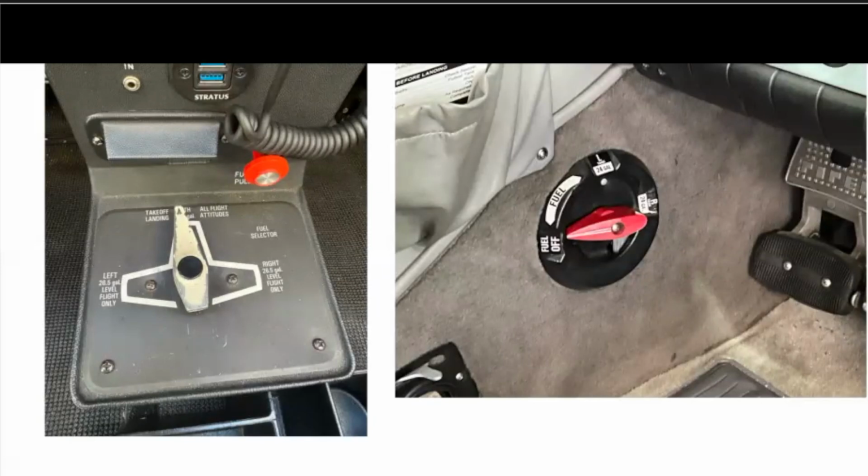If you're on the ground and the plane's not quite level, what's the fuel going to do if it's just sitting there unlevel? If you've got it set to both, what can happen there? It won't take from one side, but if you're sitting on the ground, gravity will take it from the higher wing tank and feed that fuel down to the lower tank. Right? Again, it's gravity doing its deal.